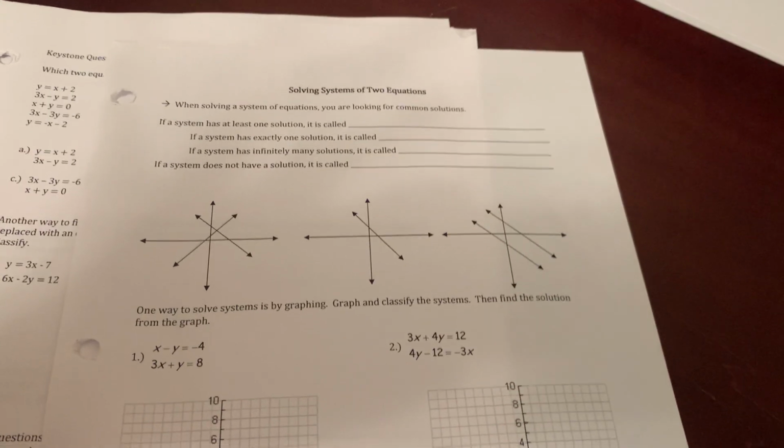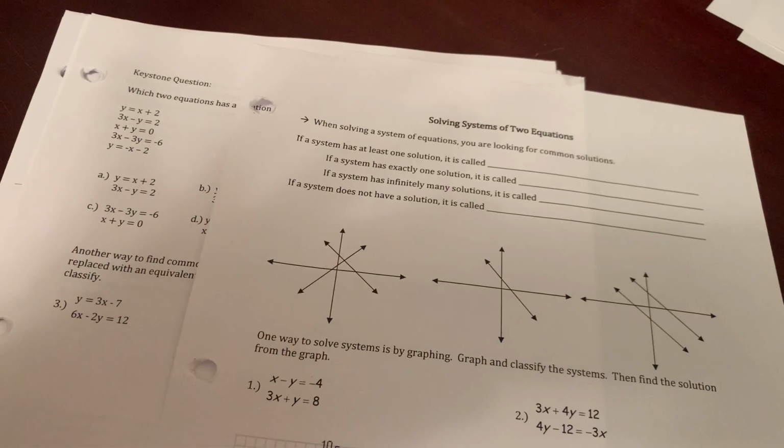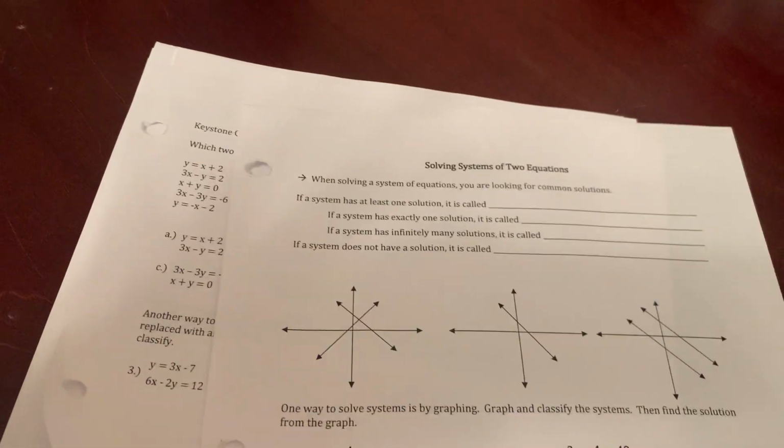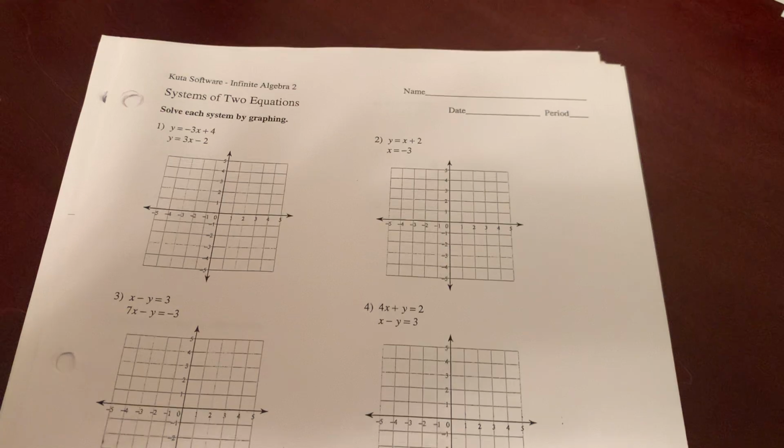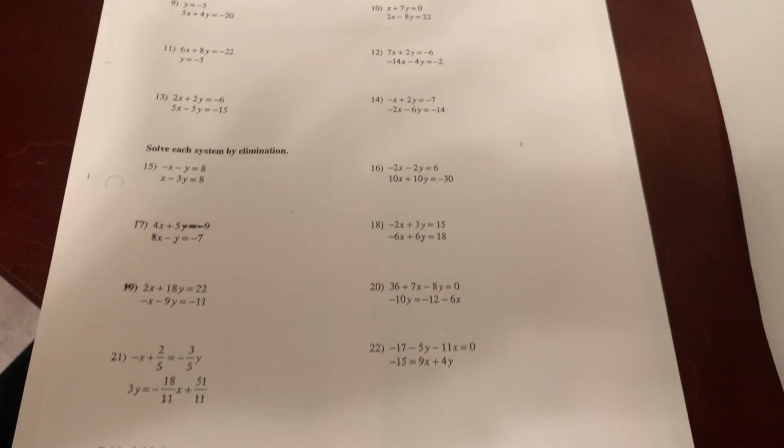So some of you on Friday got started. You didn't even take notes. The first few pages are notes, and then in was your homework. So your homework for tonight is this worksheet. Now, do you have to do the notes? No, because this is review.